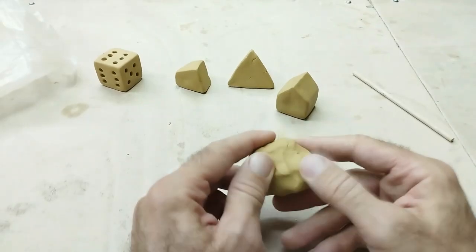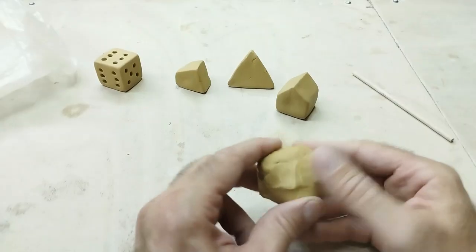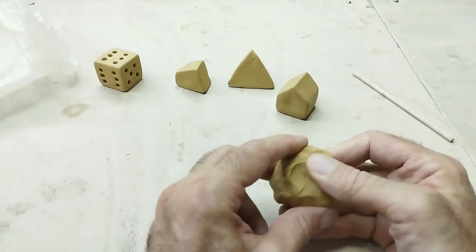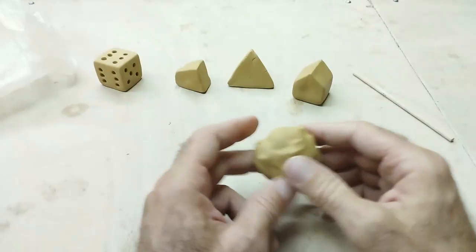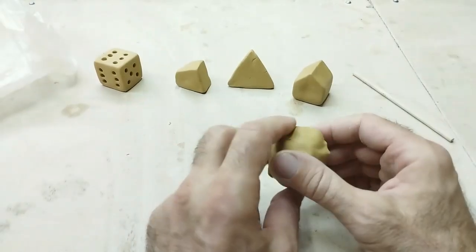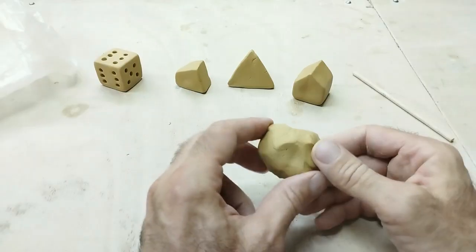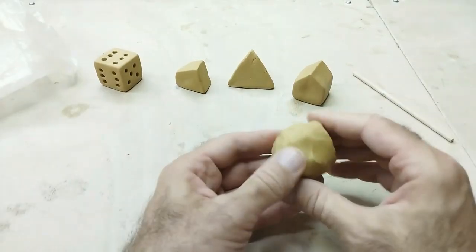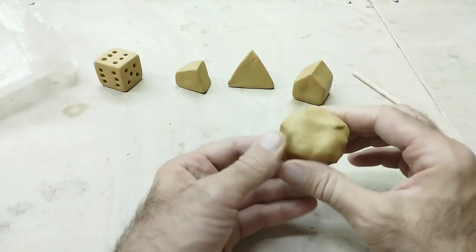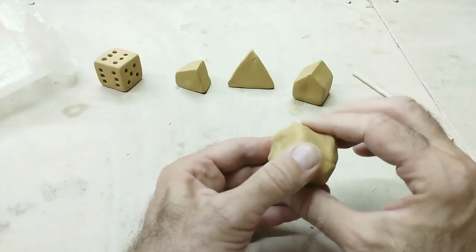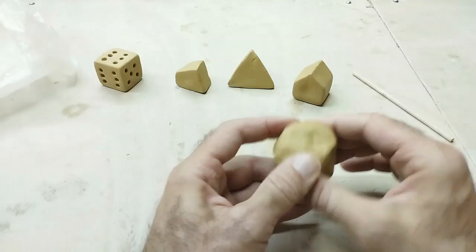Hello. Next section of our tabletop sculpturing. Well, before we go on further with some details, let's make something really complicated, some shape with a lot of planes, like this, maybe like this.